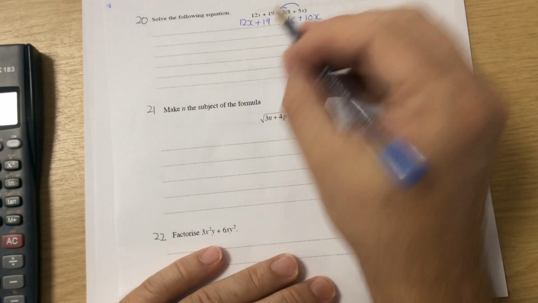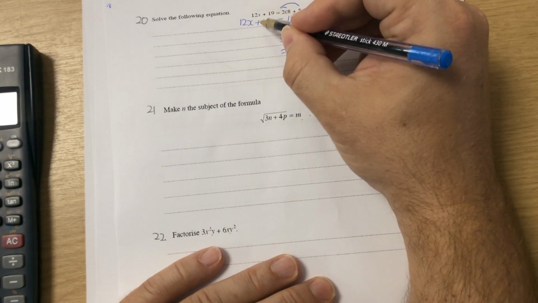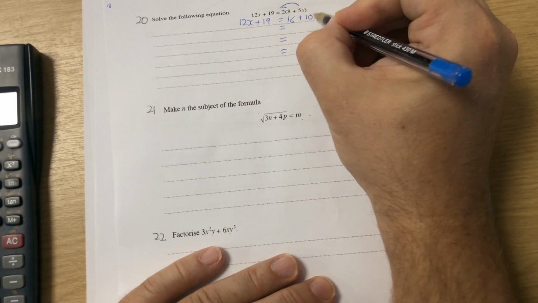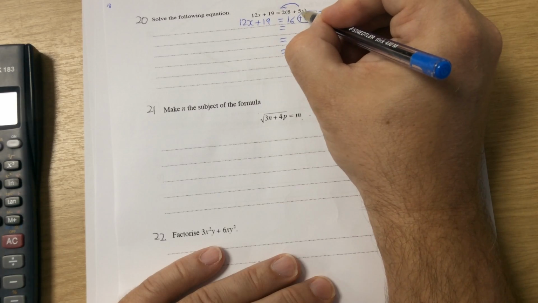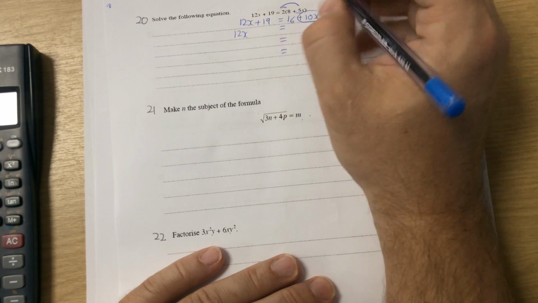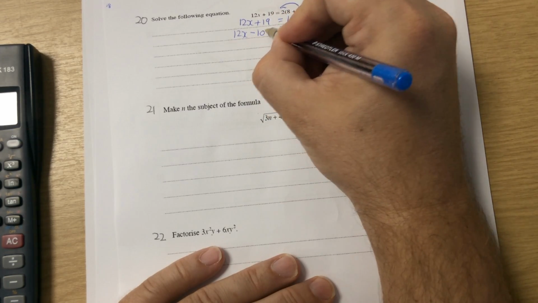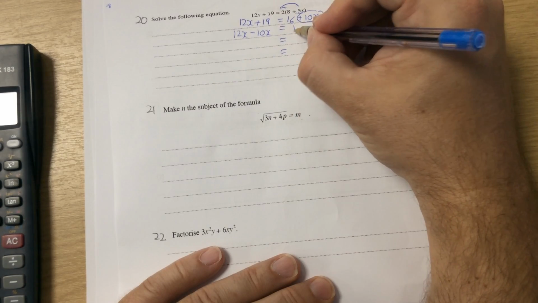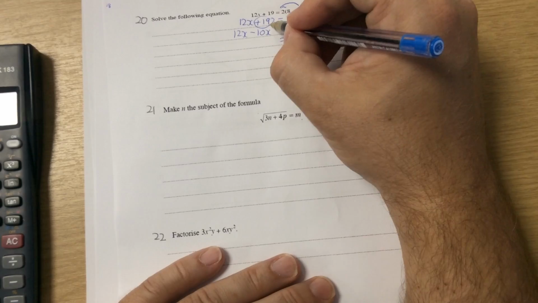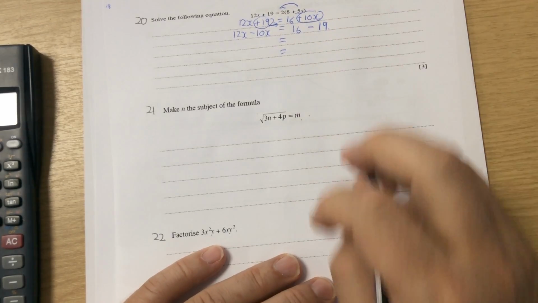So now it's looking like an equation. Now you have to solve it. You have to get all the x's on the one side, all the numbers on the other. So what's bigger, 12x or 10x? 12x is bigger, so I need to bring my 10x over this side. The opposite of add 10x, when it goes over the other side, becomes take away 10x. And on the other side, I've still got 16, but I need to move the plus 19 over. When the plus 19 goes over, it becomes take away 19.